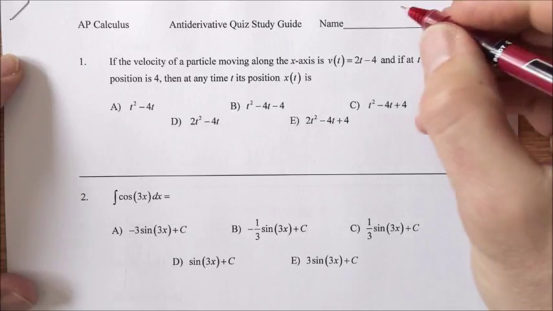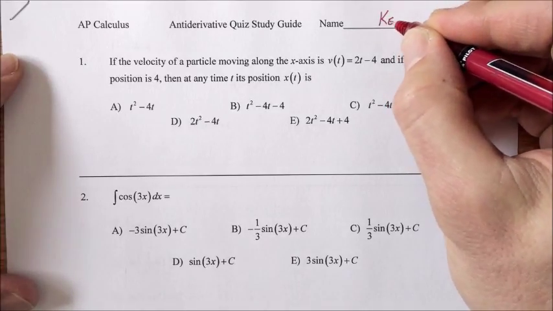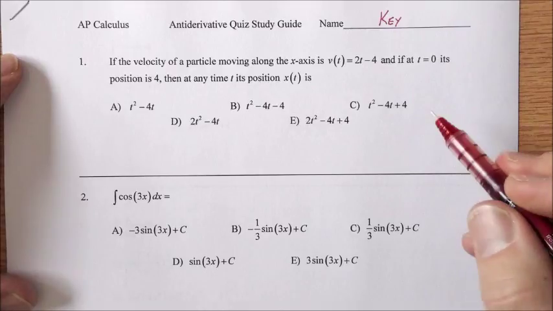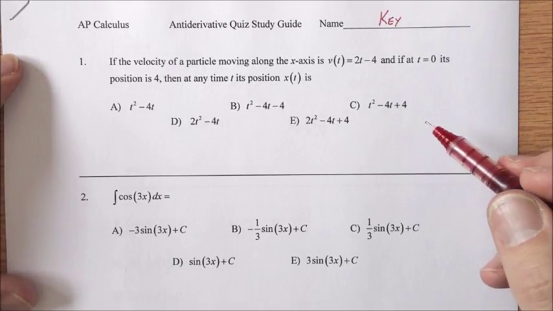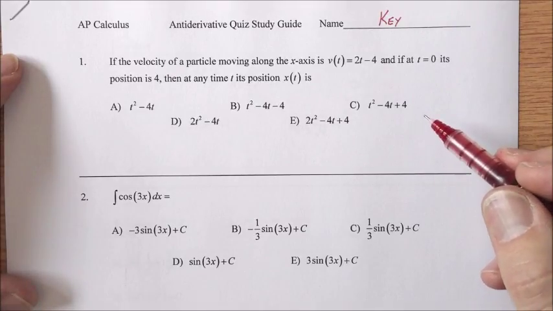Okay, here's our key for the antiderivative quiz study guide. The first problem is the particle motion problem. You should expect to see parts of your quiz involving this.